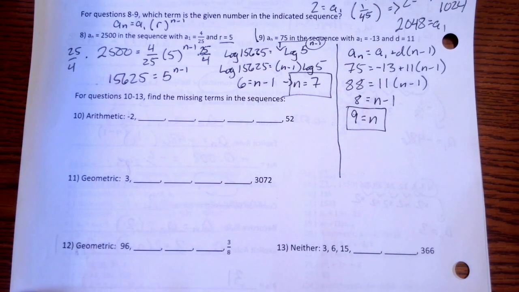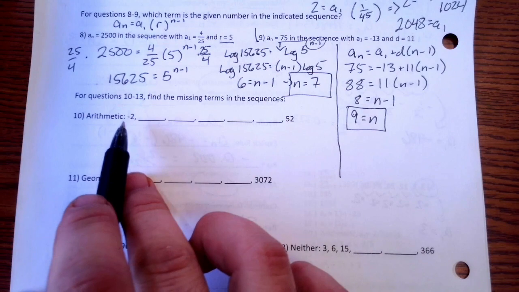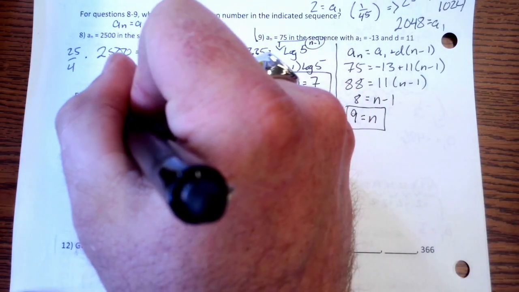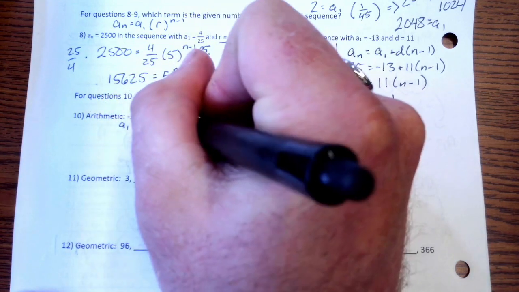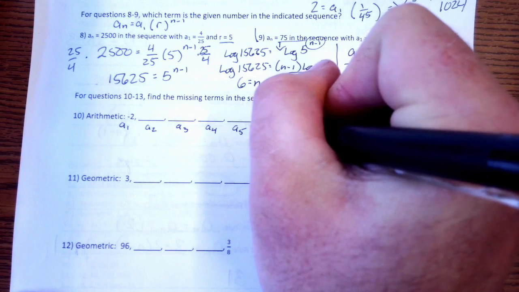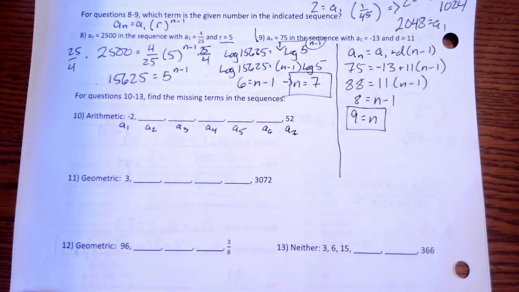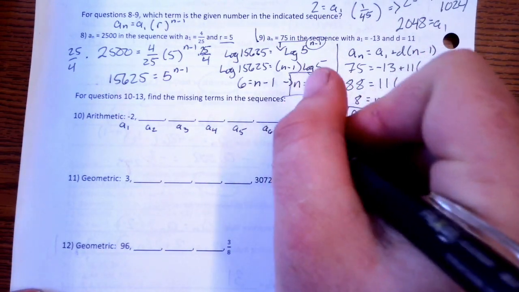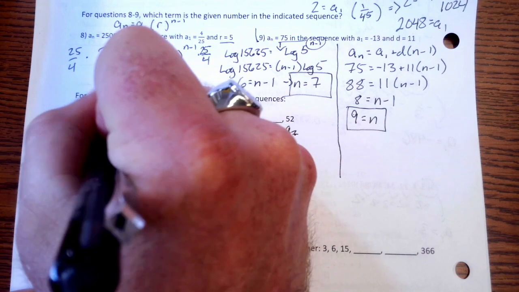Okay, find the missing terms. When you're finding the missing terms, the arithmetic sequence goes negative 2, blank, blank, blank, blank, blank, 52. So that's a1, a2, a3, a4, a5, a6, and a7. We need to find our common difference because, again, arithmetic. So we know that a sub n, or a sub 7, is 52.